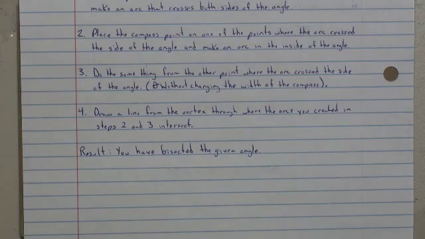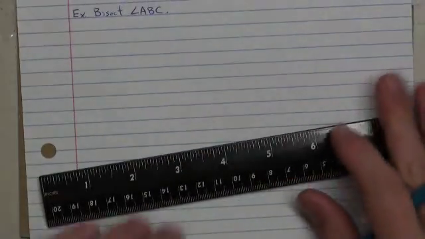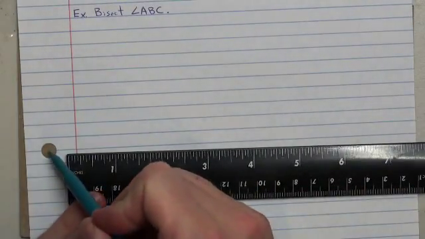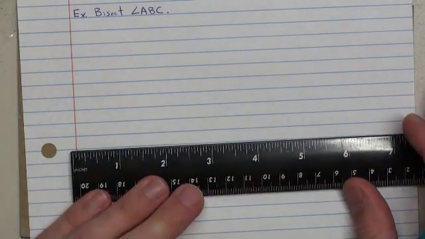So let's see how this works out. New sheet, put your heading, okay? This is page 2 out of 2, and the example is to bisect angle ABC. So we need to draw angle ABC. So go down to where the circle is, and we'll start on that line.